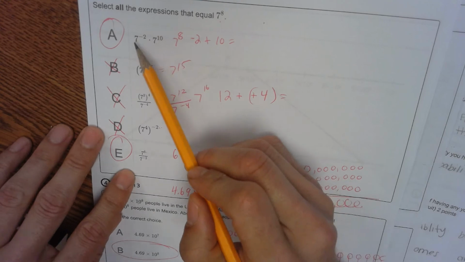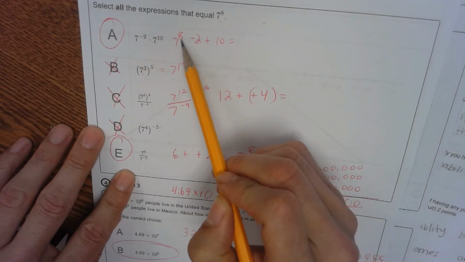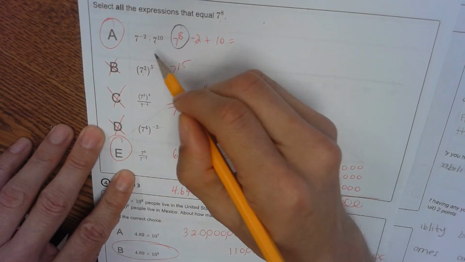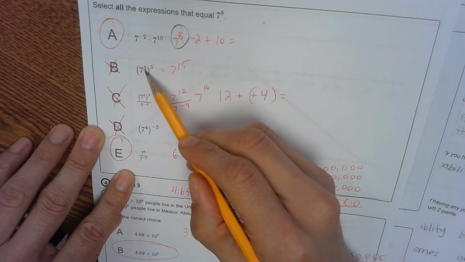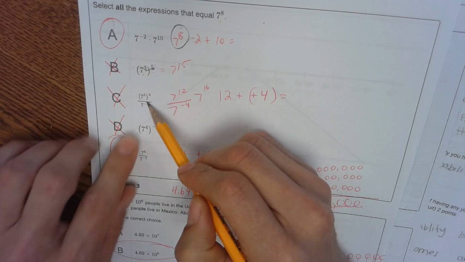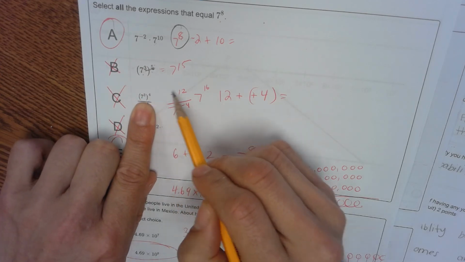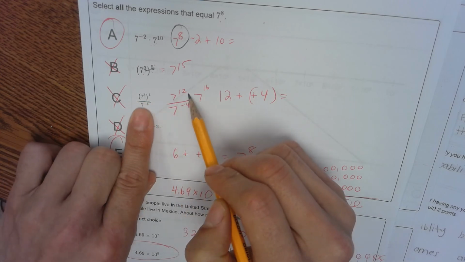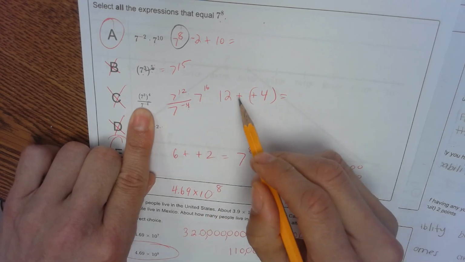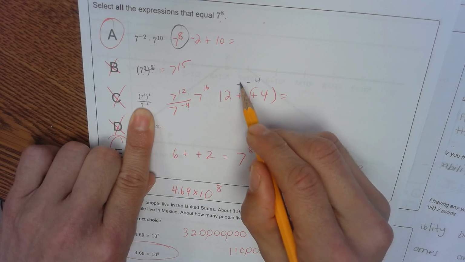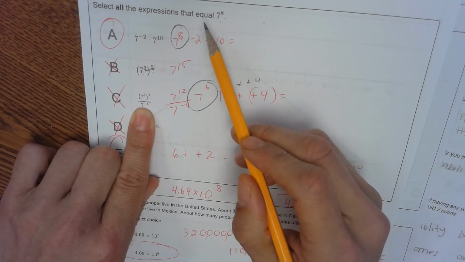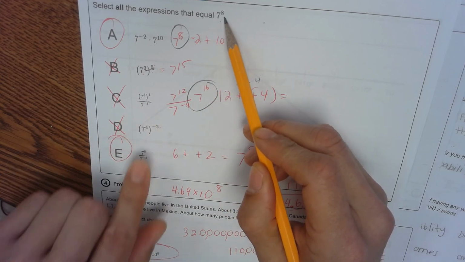Now, when you're multiplying powers of 7, you add the exponents, and negative 2 plus 10 is 8. So this is why this equals 7 to the 8th. The second one, power of a power, you don't add, you multiply, so that doesn't equal 7 to the 8th power. Here, I did 7 to the 3rd power. Power of a power is 12, 3 times 4. 7 to the negative 4th, and when you divide, you subtract. Well, 12 minus a negative 4, when you see 2 minuses in a row, that becomes 2 plus. That would be 12 plus 4, which gets you 7 to the 16th power, which certainly does not match up with 7 to the 8th.